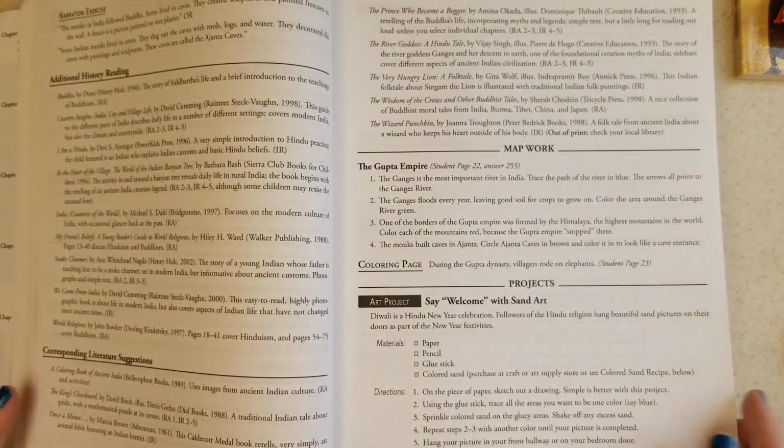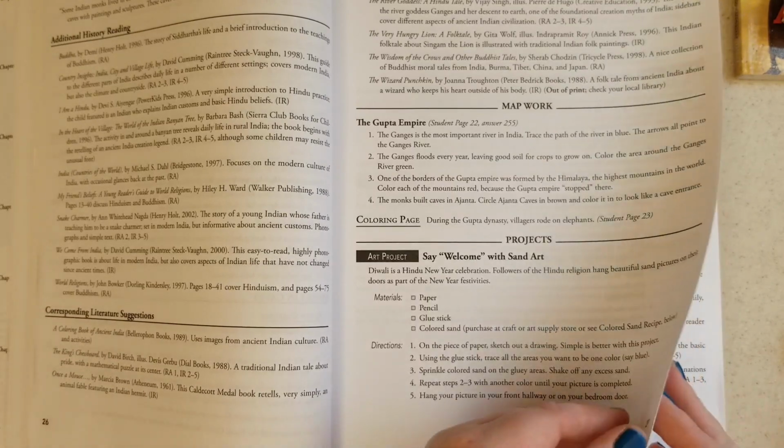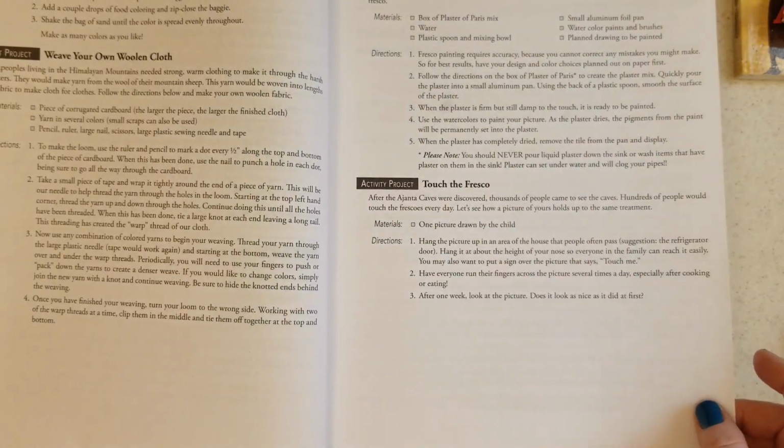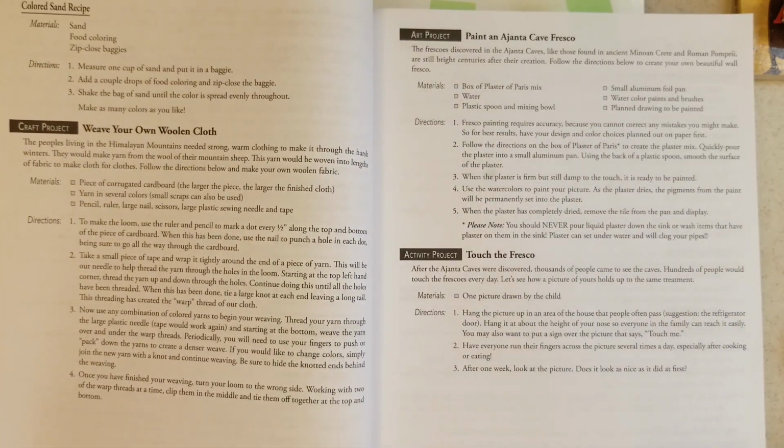Now, I am not a huge arts and crafts person, like I said, but I wanted to do something fun for the kids. So I was trying to see what would be the most creative and fun without having to purchase certain things.